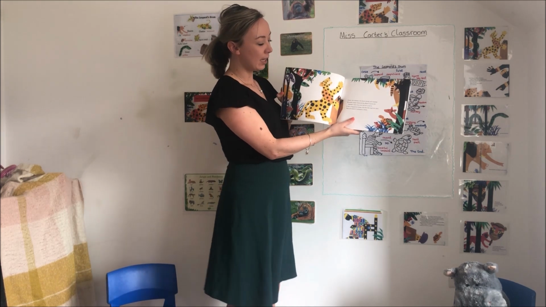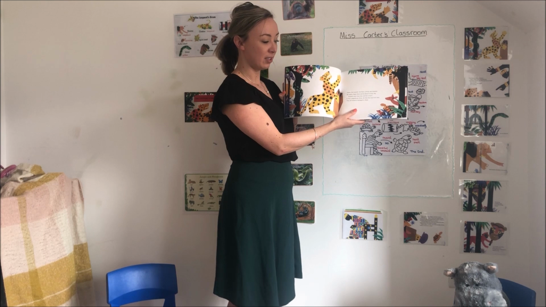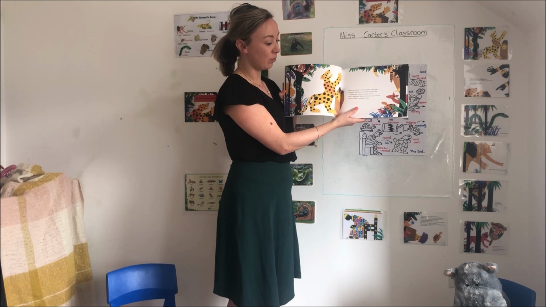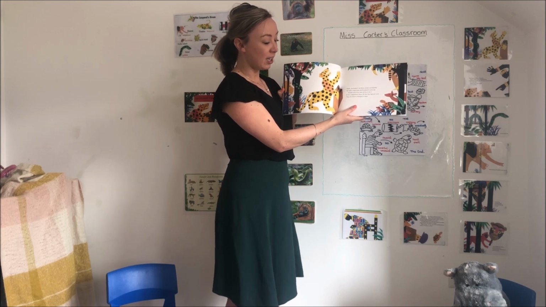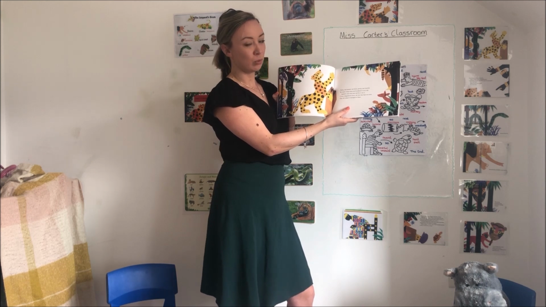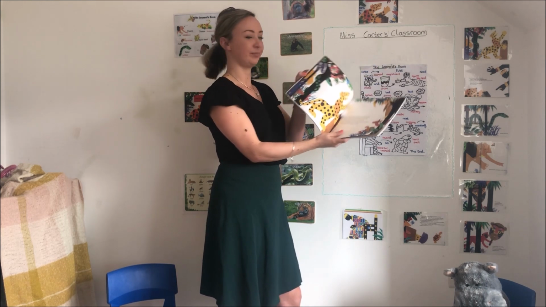Here we go. Acebo the leopard was fierce, proud and boastful. He made a huge drum and he played it every day. Animals came from near and far to see it. It was a magnificent drum, the best they had ever seen. They all wished it belonged to them.